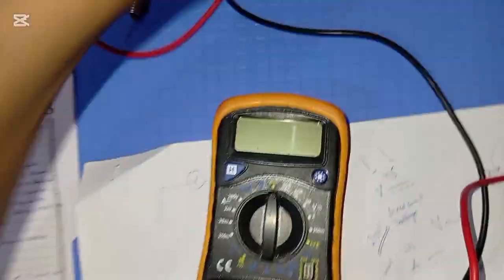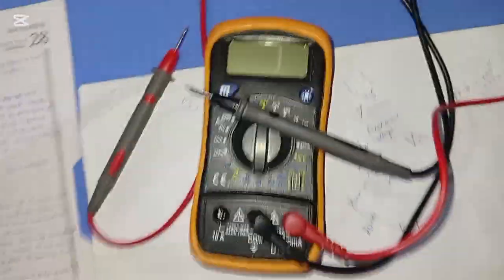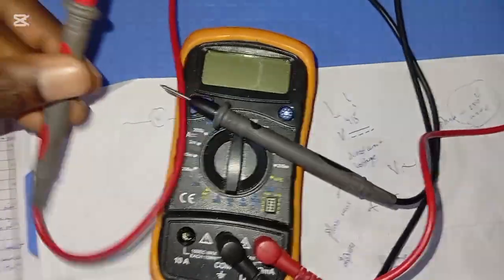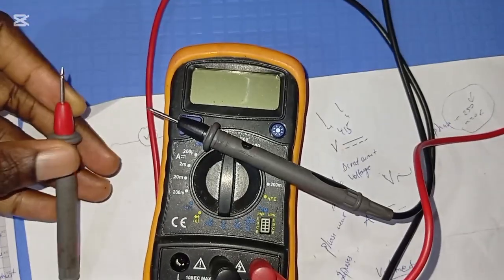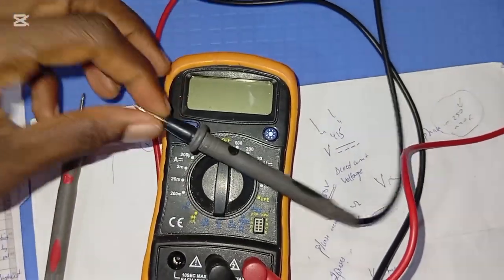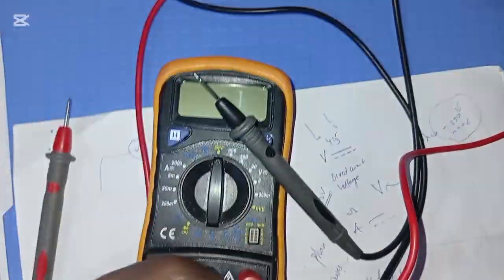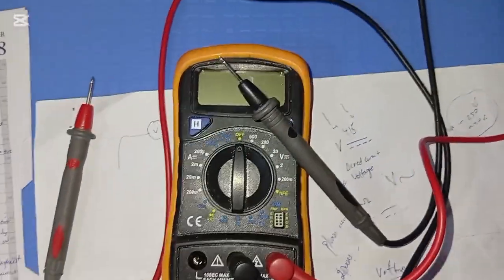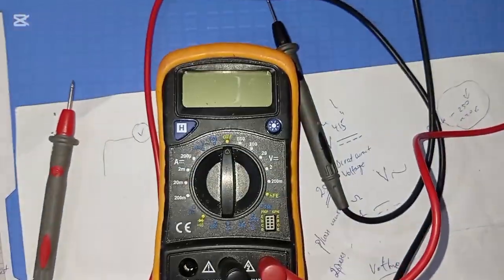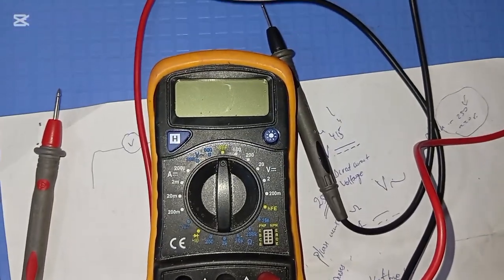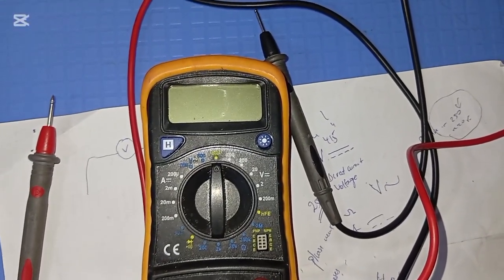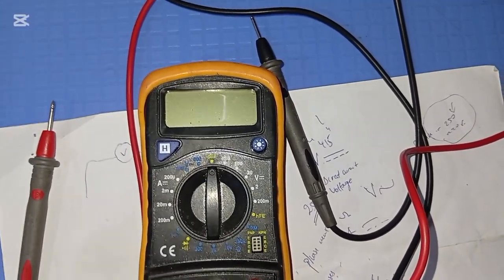This multimeter has two probes. What I mean by parallel is that the positive probe will take the positive terminal of the voltage, and the negative will take the negative terminal of the voltage. So for you to be able to measure the voltage using a multimeter, select the voltage scale on the multimeter.